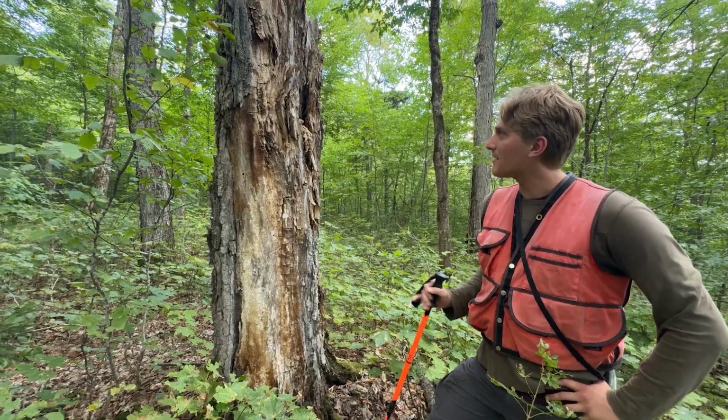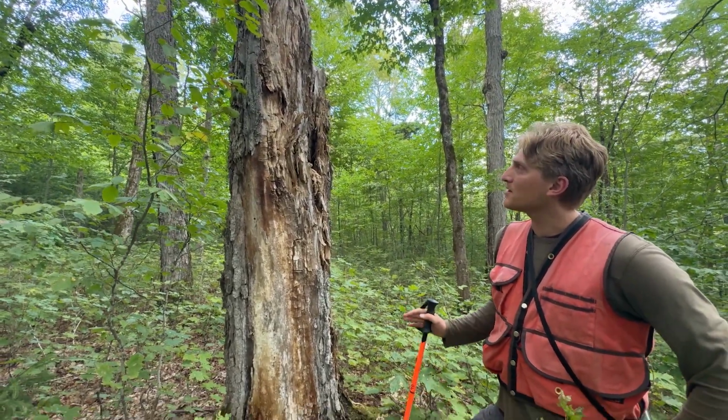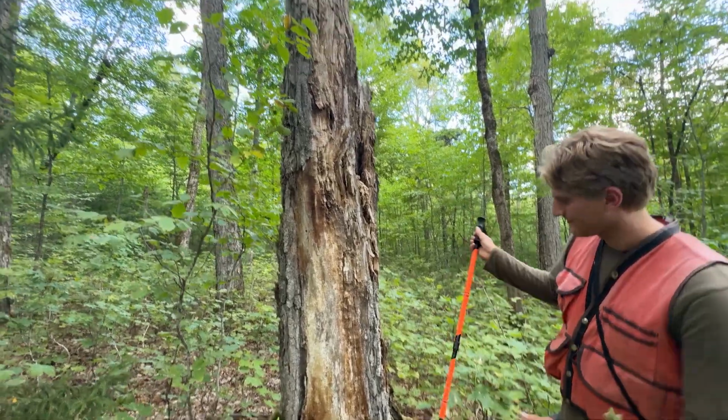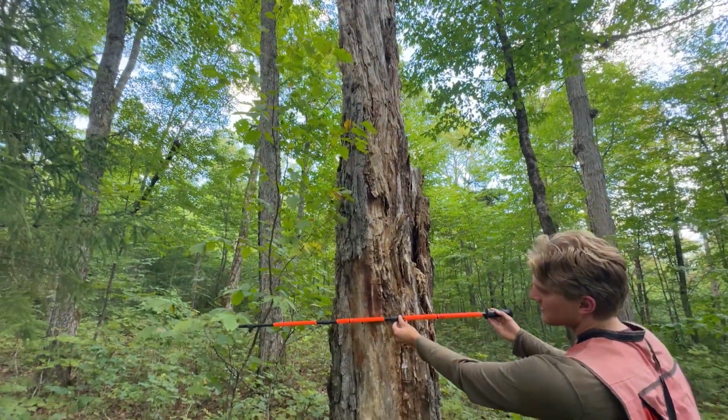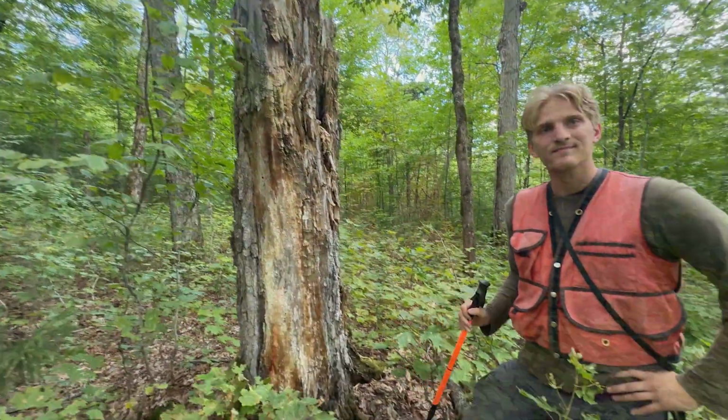Another metric we have users pick up on is the number of 40 centimeter or larger standing dead trees, like this snag right here. This tree is clearly over 40 centimeters, so we'll put down one tally.